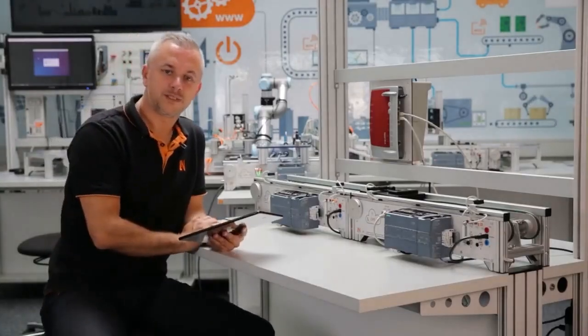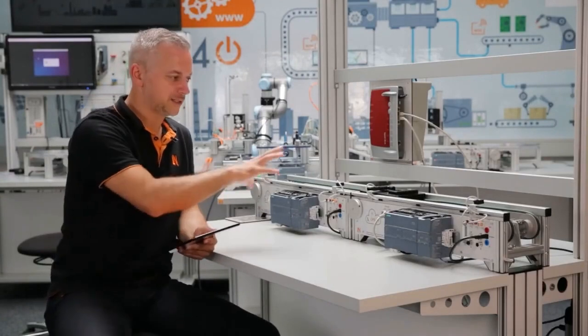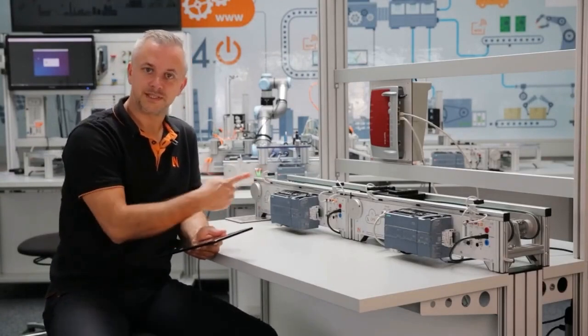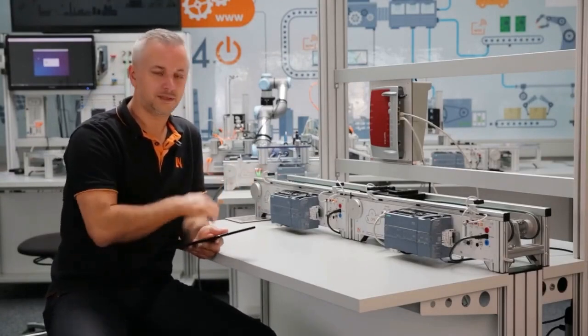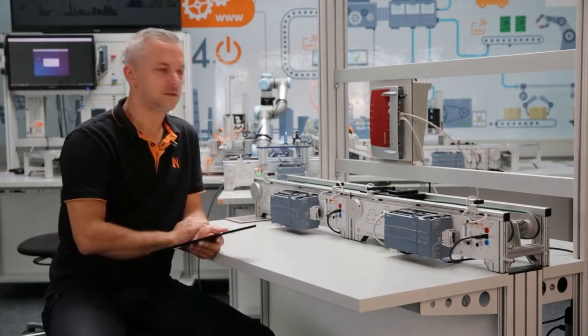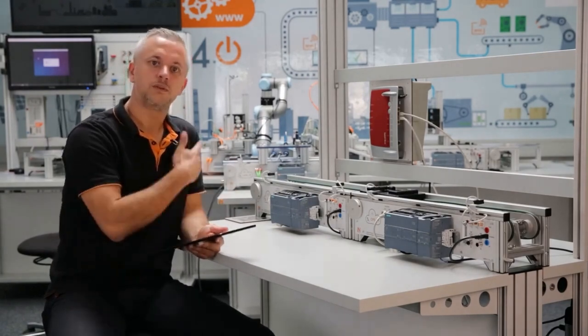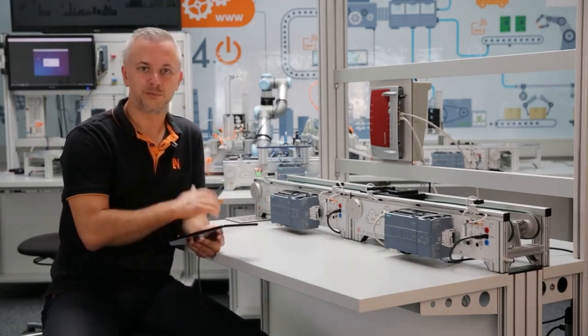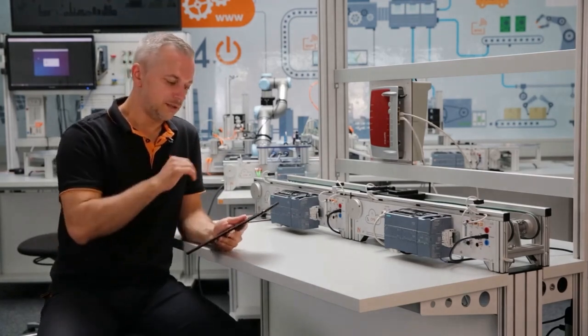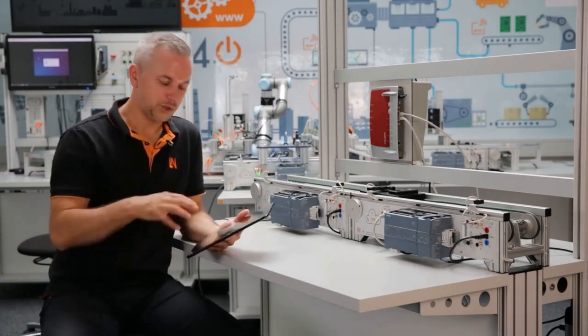So I have now made the configuration here. I now have two conveyor belts here with two controllers that are networked with each other and also connect to the Fritzbox, and thus are also in our Wi-Fi. I have already configured the factory app.